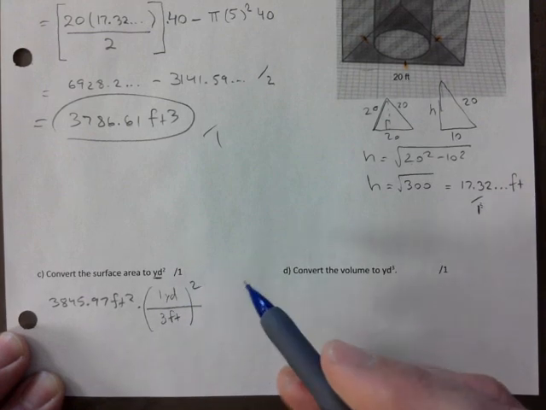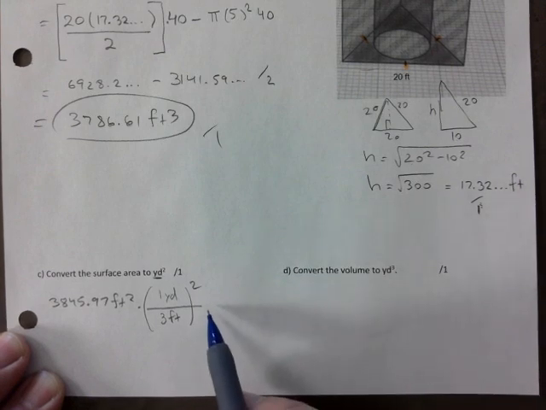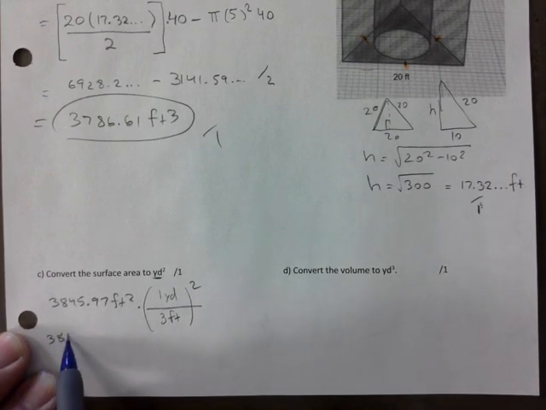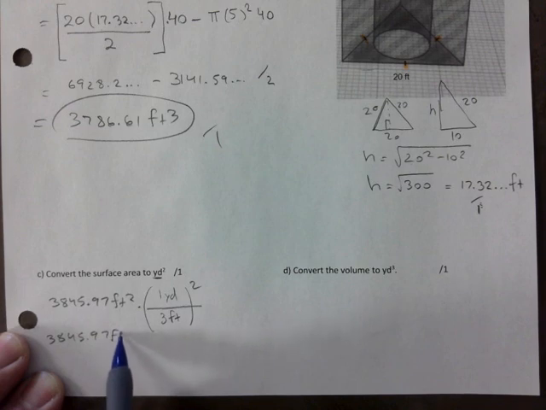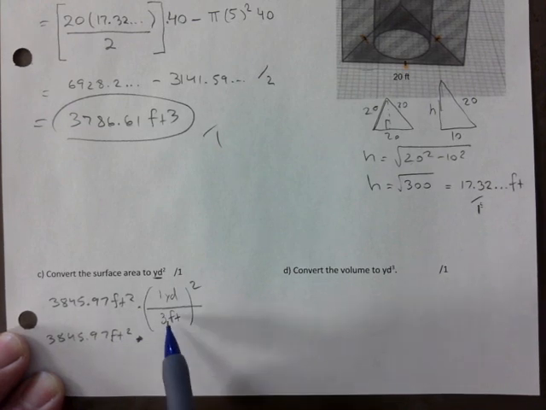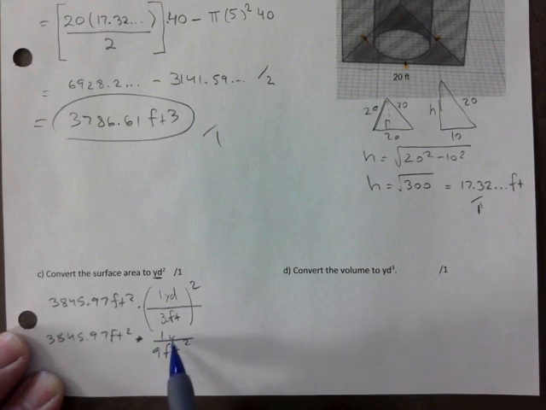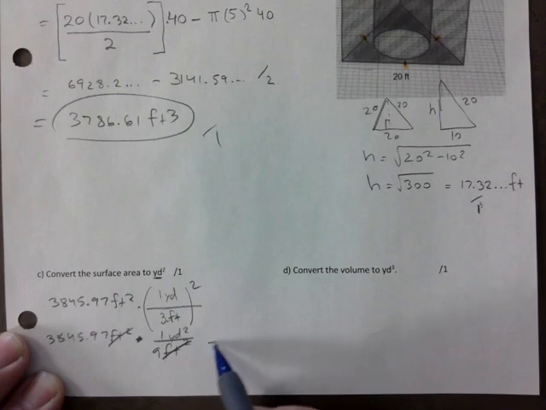So 3 squared is 9, and 1 square yard is just 9 square feet. So basically divide this by 9.